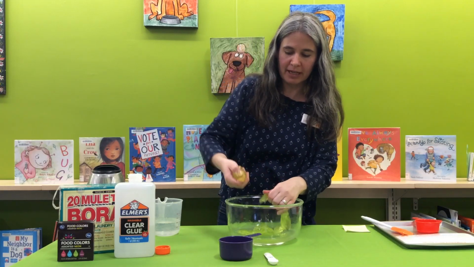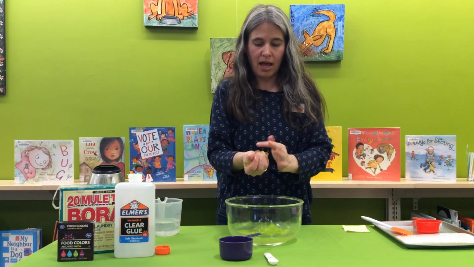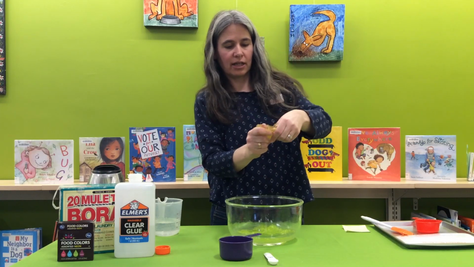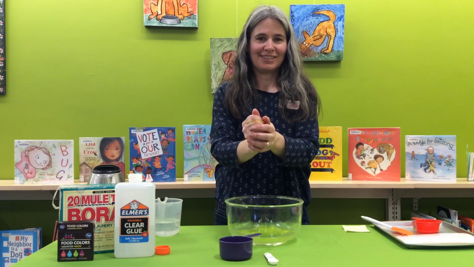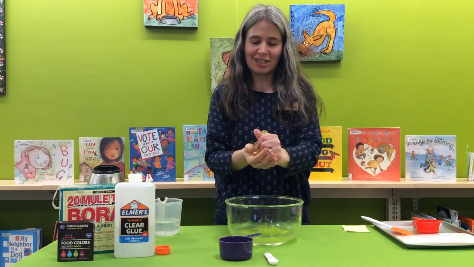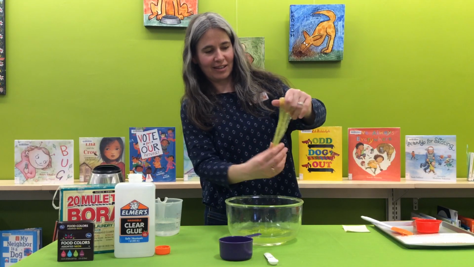I'm going to break off a little bit and show you. As you work it more, it gets a little easier to move around. You'll be able to shape it and squish it. I'm going to show you. It's going to make really, can you hear those noises? It makes good noises. So, yeah, it's looking pretty cool.